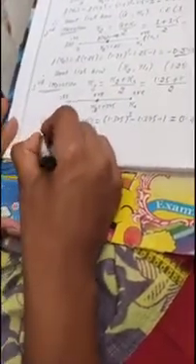The root lies in this portion, between x2 and x3. That is, x2 is 1.25 and x3 is 1.375.